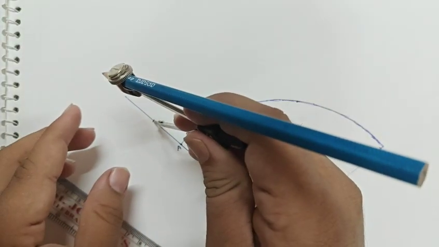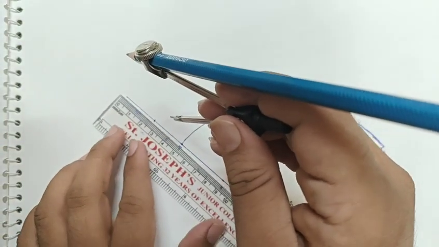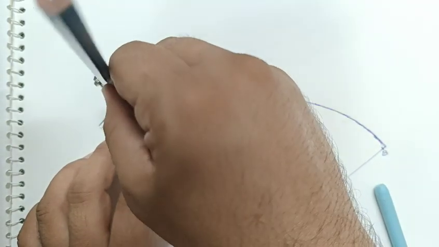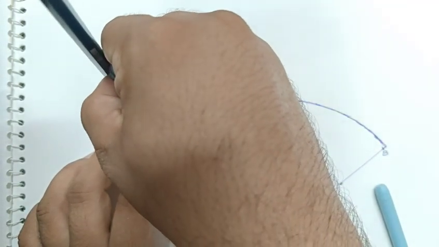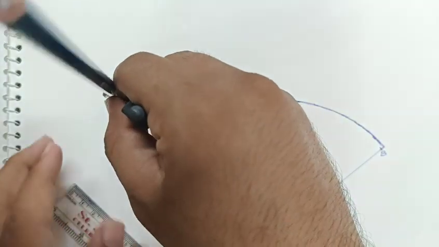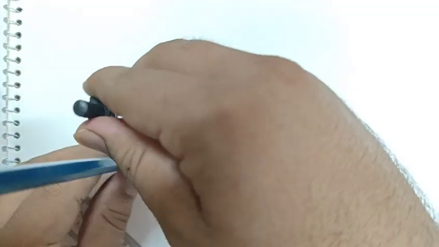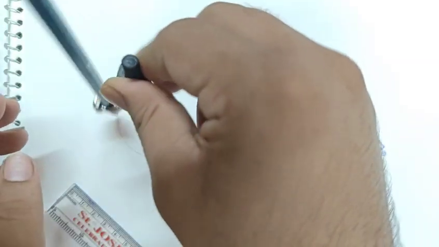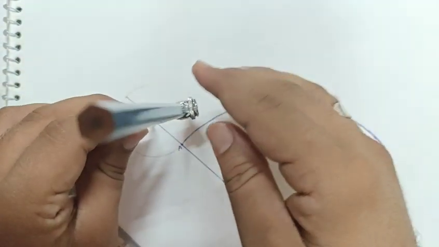Clear? This is 2.5. Let us check. 2.5. Clear? From this point draw the circle.